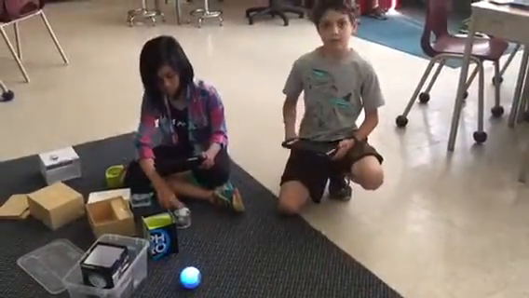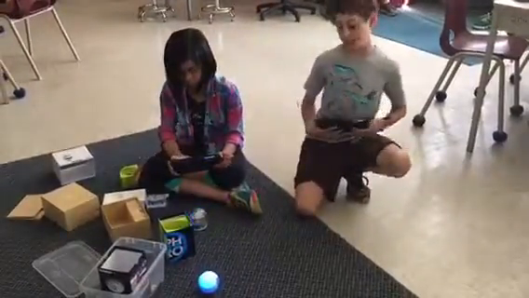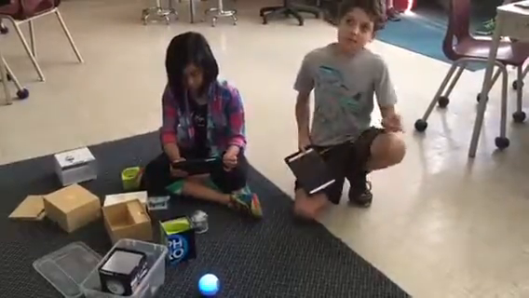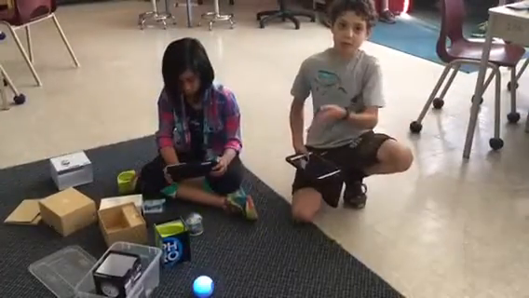The Sphero, we use it in class when we're programming it with Tickle, an app on the iPad that allows you to program the Sphero to move. This is helping with our coding, so when we use Scratch, we can code this, but we use Tickle.